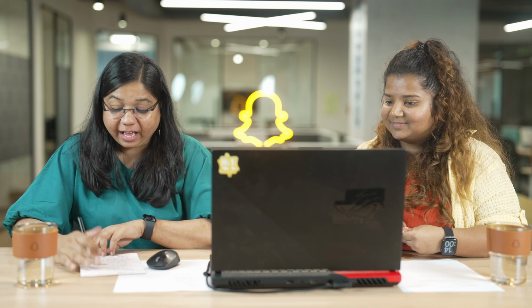And Persika will be taking us through this process of making a Snapchat lens. Tech platforms like Snapchat have made it so much easier for brands to interact with consumers and engage with them, and people like Persika make this happen for brands. She's going to show us how.